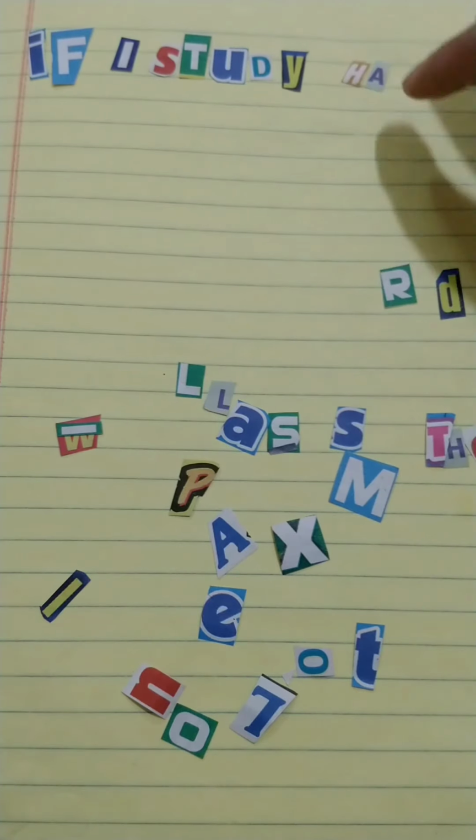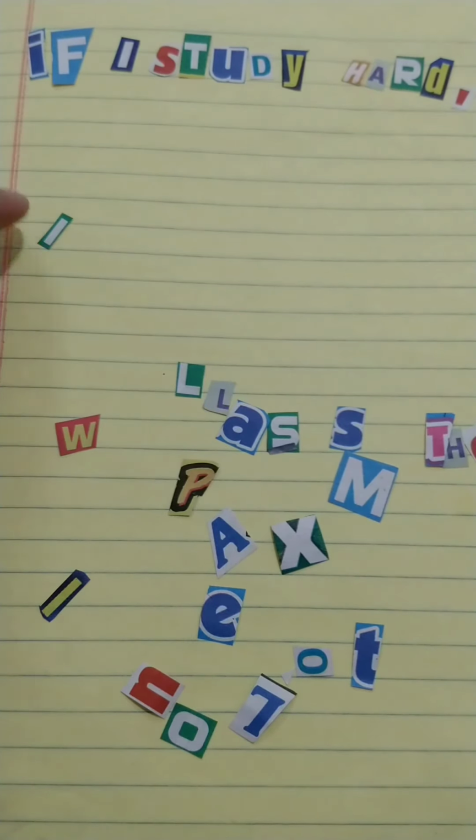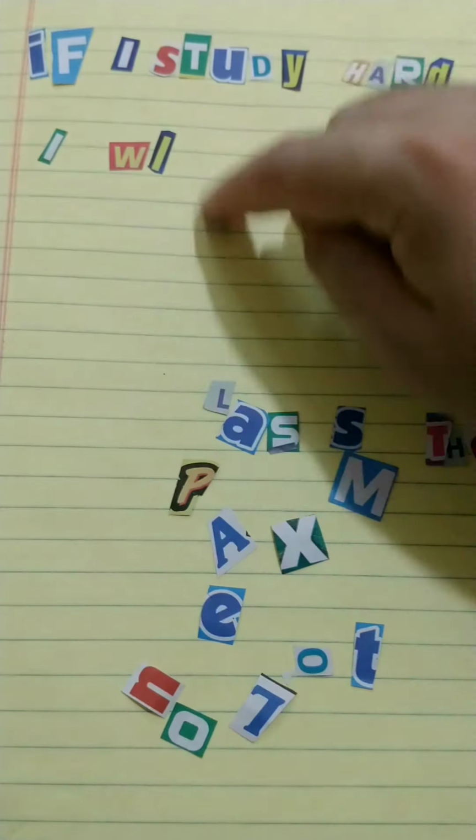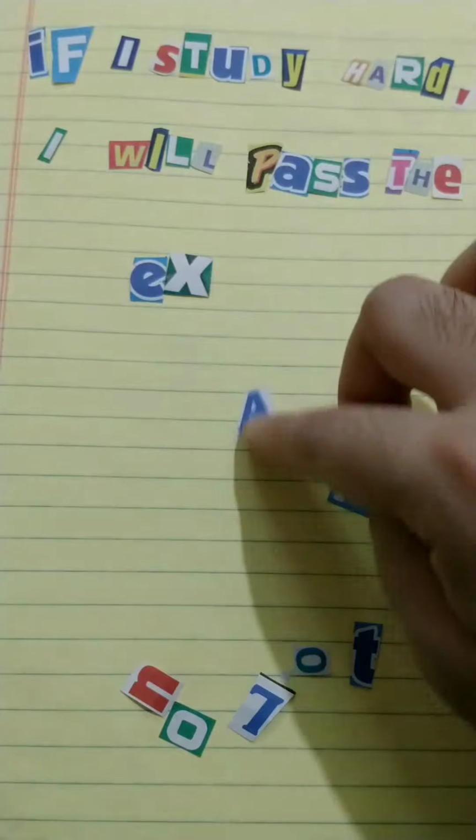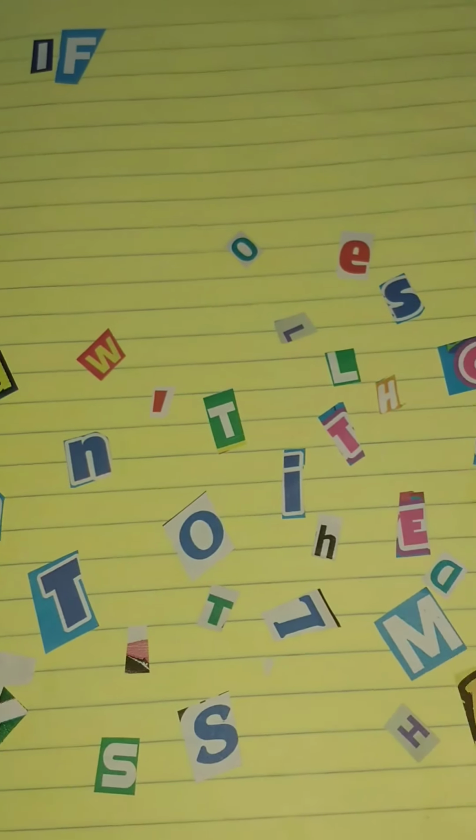Now let me share with you some examples. If I study hard, that's the if clause in simple present, I will pass the exam. That's the main clause in future will.